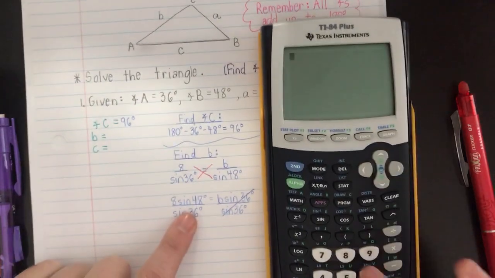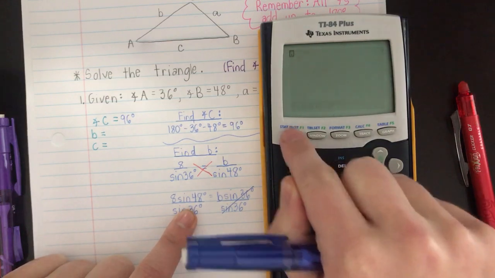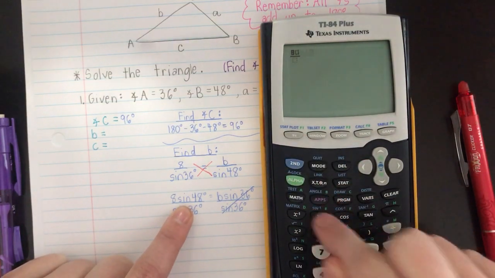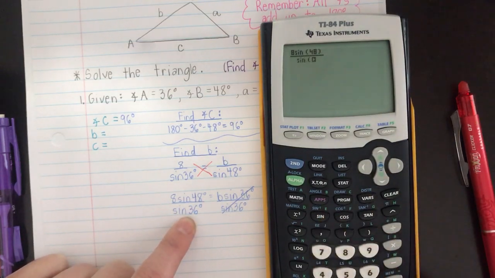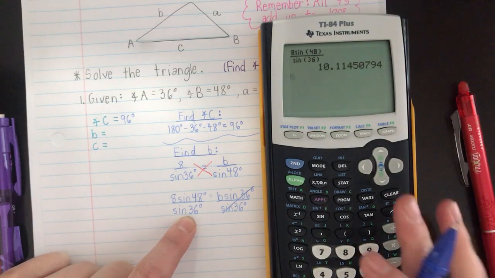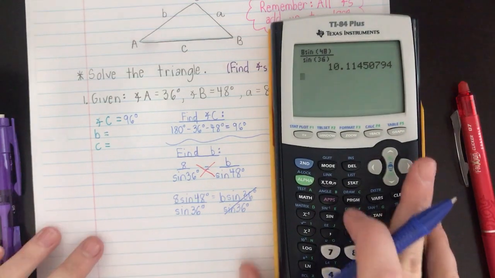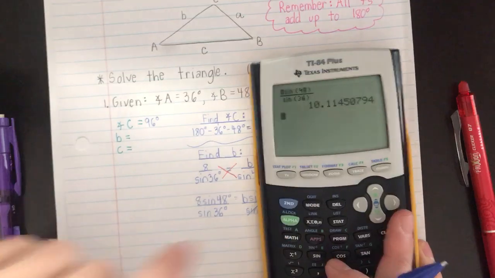And then we're going to type in 8. I'm going to actually use the alpha y equals key. 8 sine 48 over sine 36. And that's going to give me 10.114. So 10.115 actually, because it will round up.